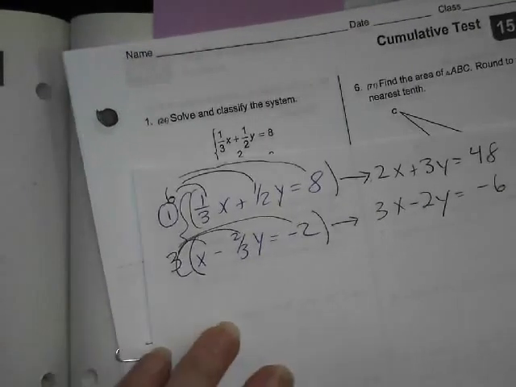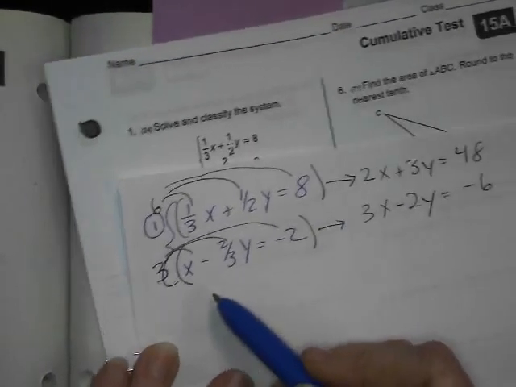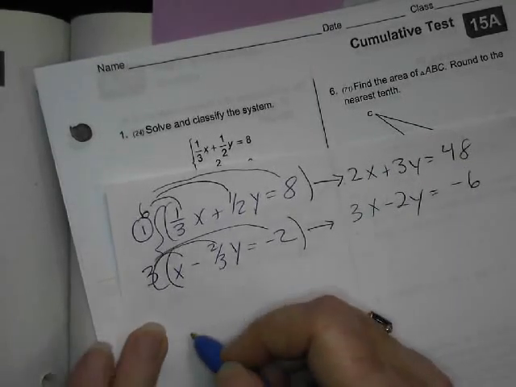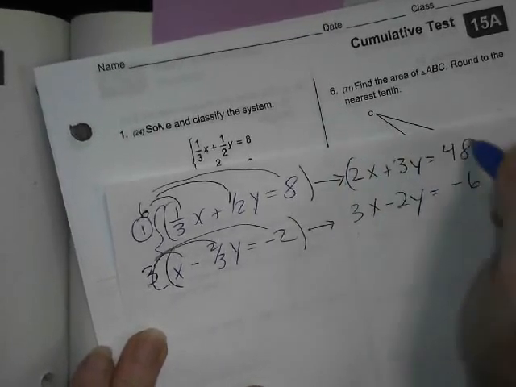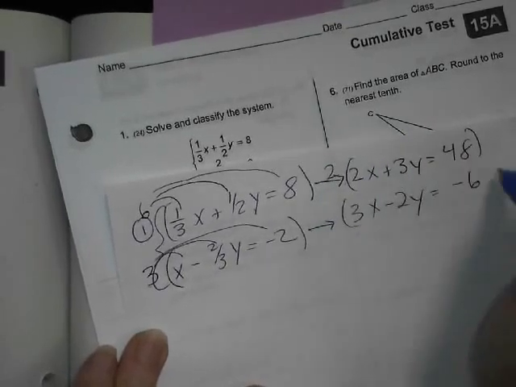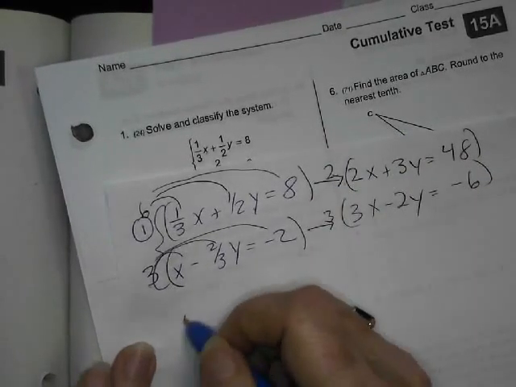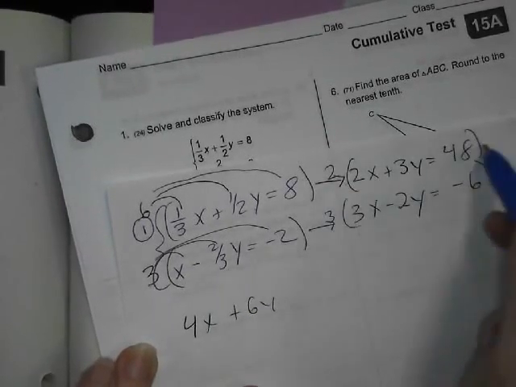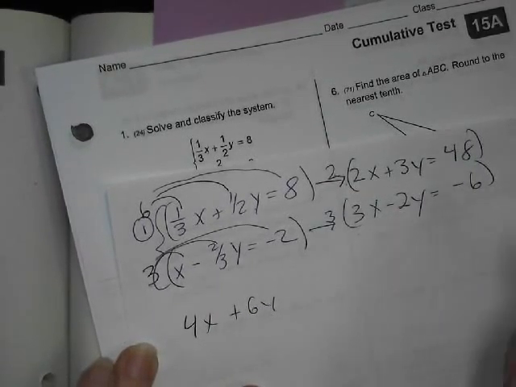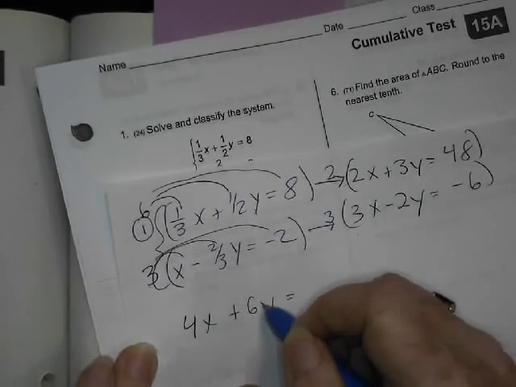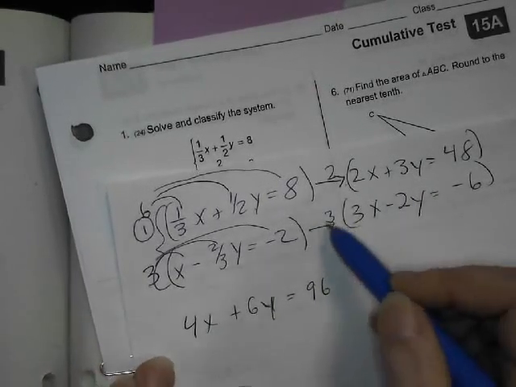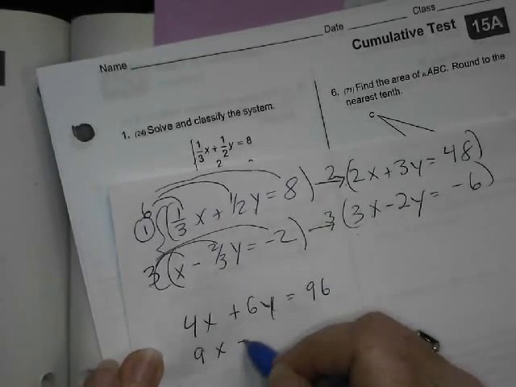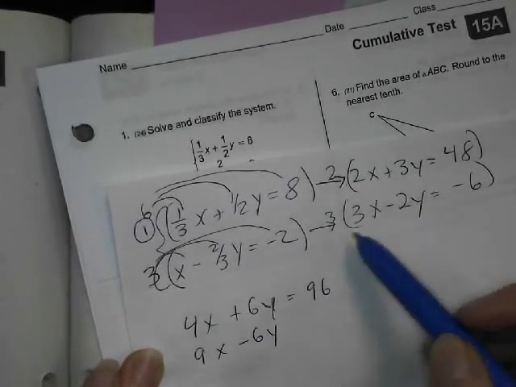So I'll write the answer right down here. I'm multiplying this by 2 and this by 3. 2 times 2x is 4x. 2 times 3, 6y. 2 times 48, 96, right? Okay, 3 times 3, 9. 3 times negative 2, now I got a negative 6y.